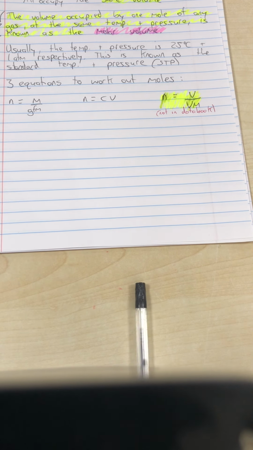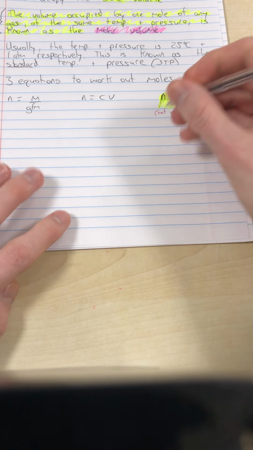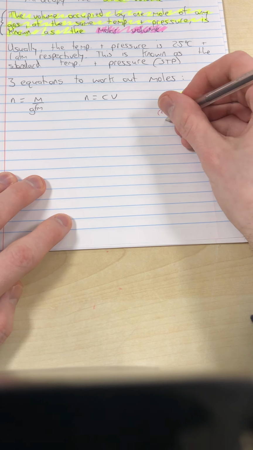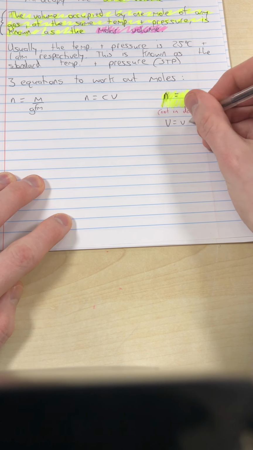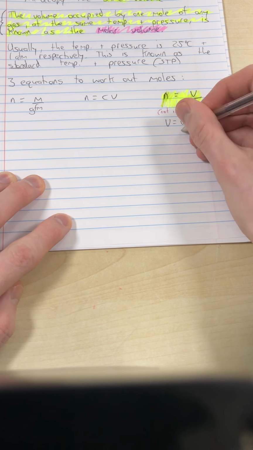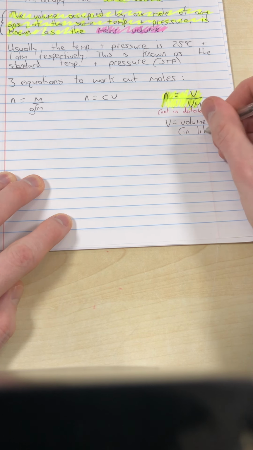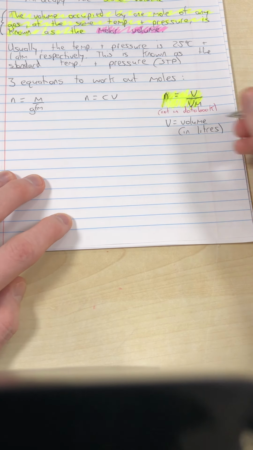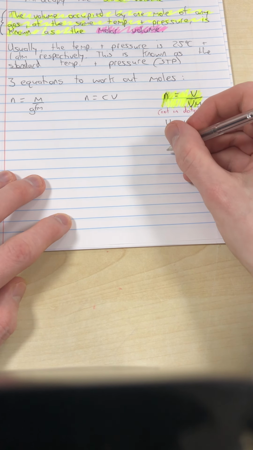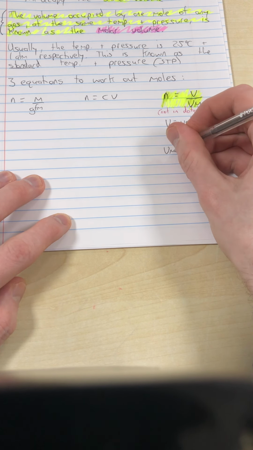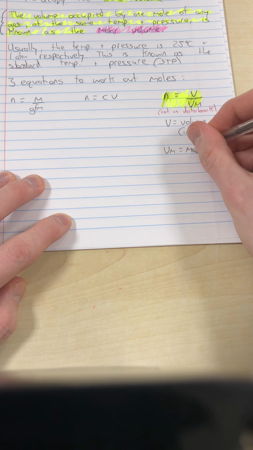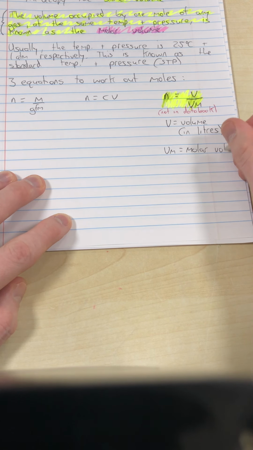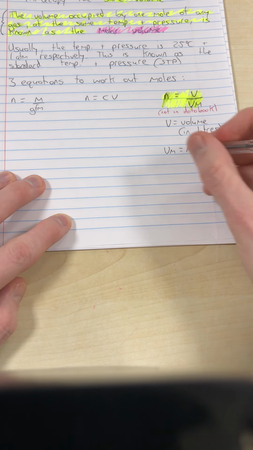Now, I'll explain what it means very quickly. V, as usual, is the volume, and it is the volume in litres, always has been. If it's in centimetres cubed, we divide it by 1,000 to get into litres. Vm is the molar volume.